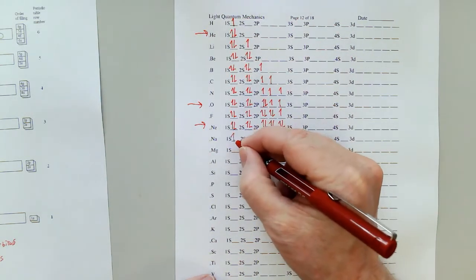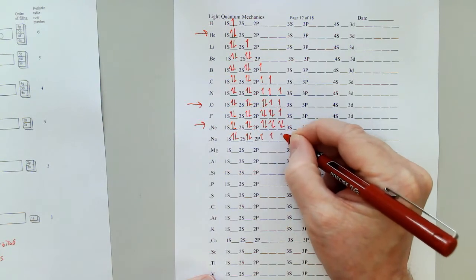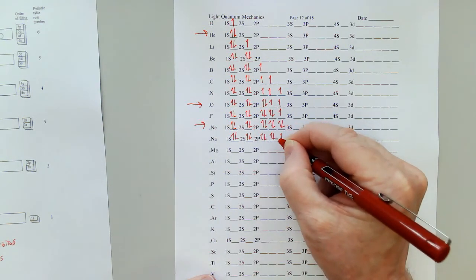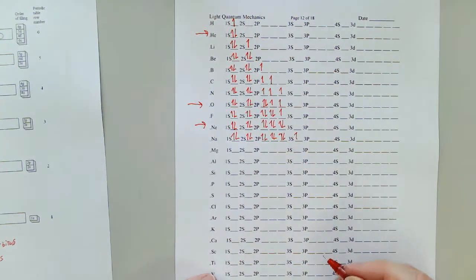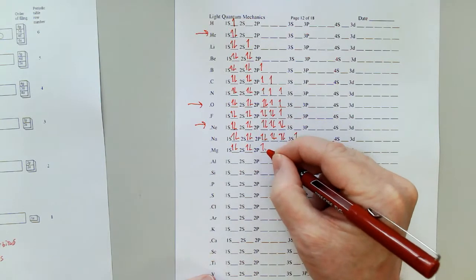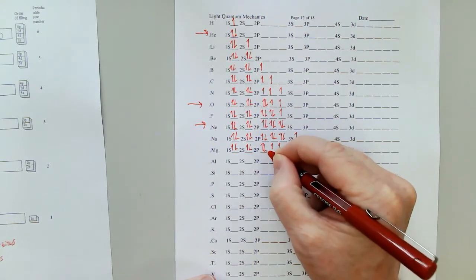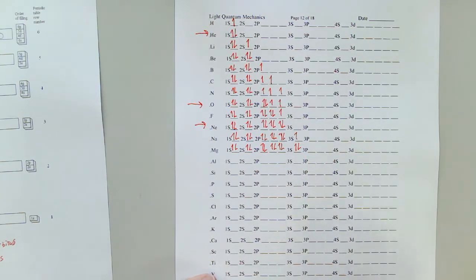For sodium, spin up, spin down, spin up, spin down, spin up, up, up, down, down, down, and a spin up in the 3s. For magnesium, up, down, 3 up, 3 down. Sounds like the end of an inning in baseball or a sergeant in the army.